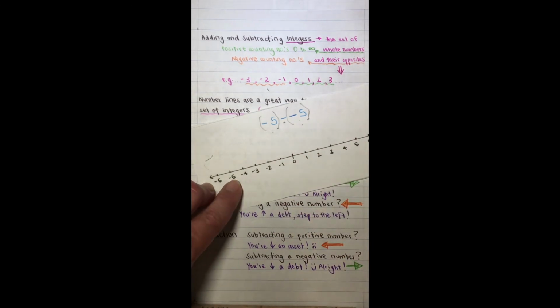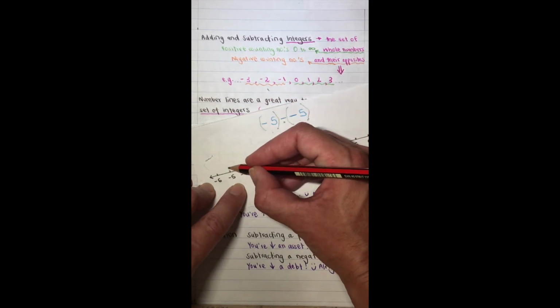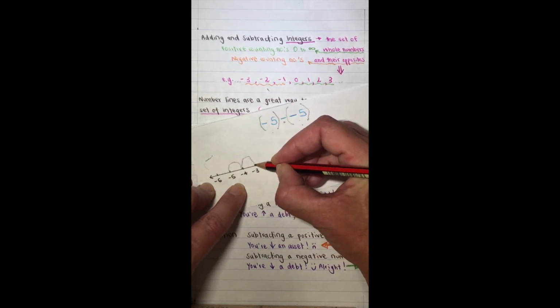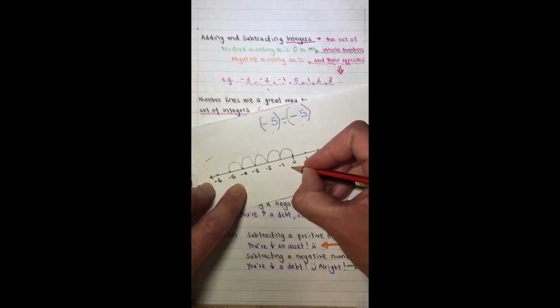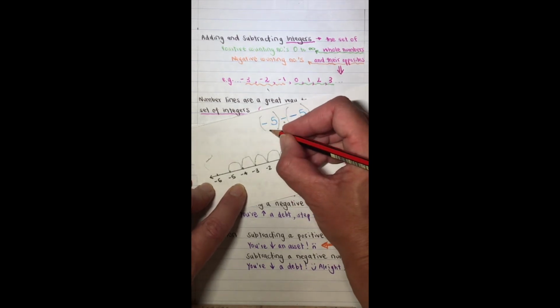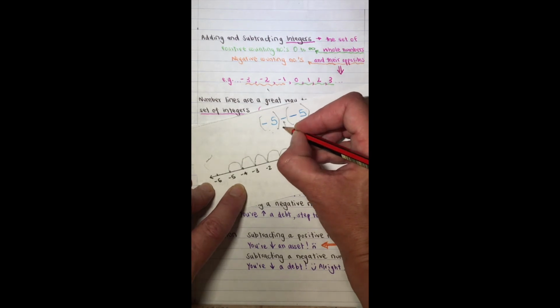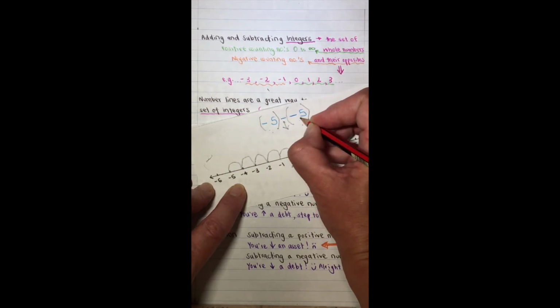I had a debt of 5, -5, and -5 just got taken away. Now I'm at 0. I've moved to the right 1, 2, 3, 4, 5 paces. The difference between -5 and -5 is 0. I had $5 in debt, then I decreased my debt by $5.